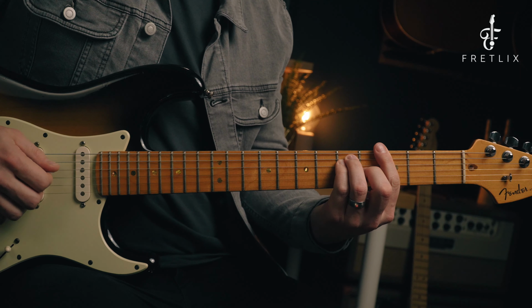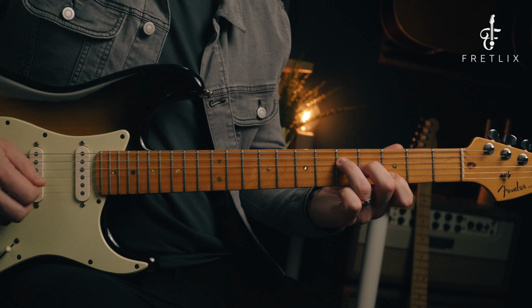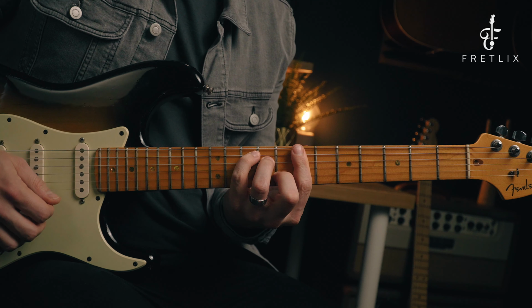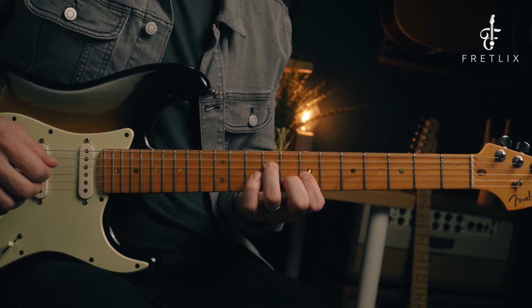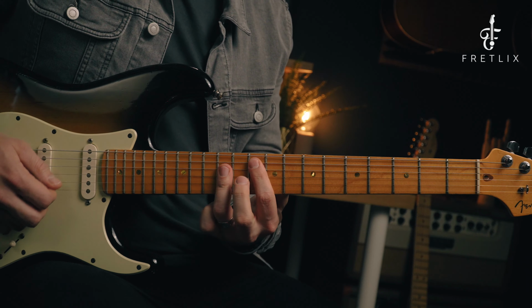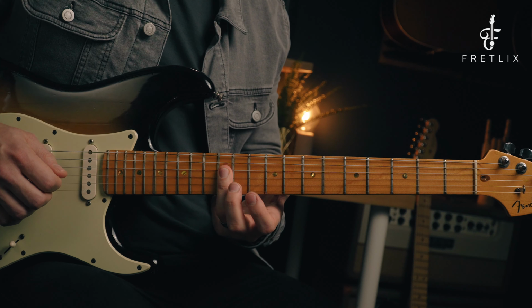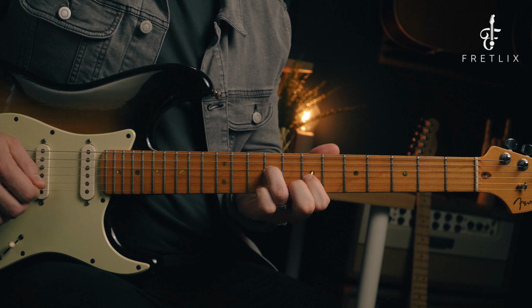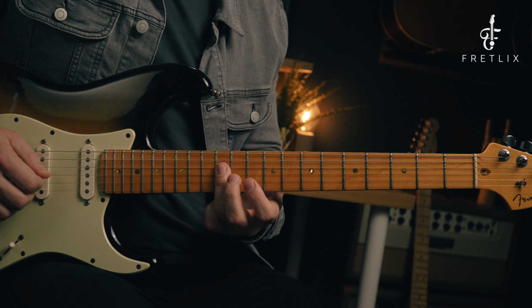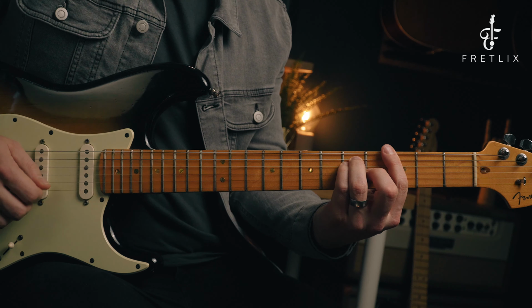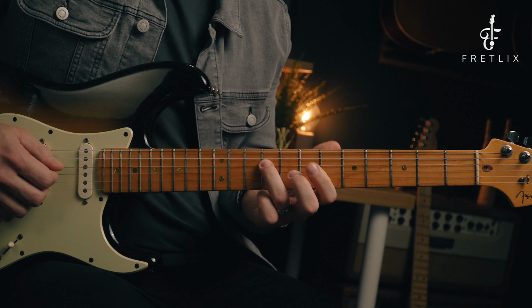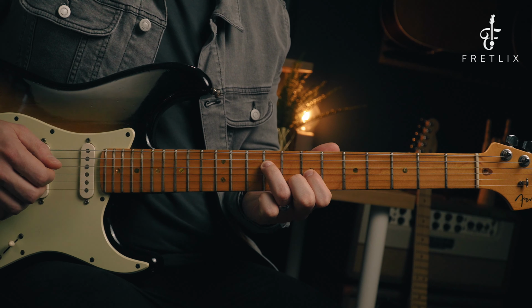So straight from that chord, and the next one, there's the chord, and the next one, so from the E shape, from the C shape, and from the A shape.